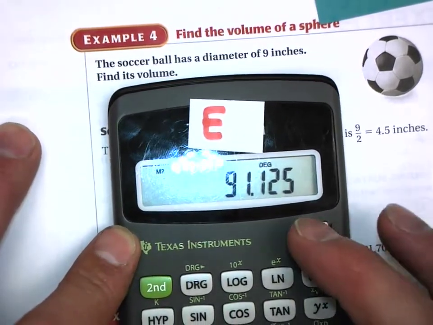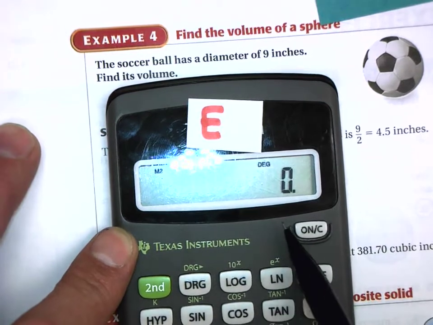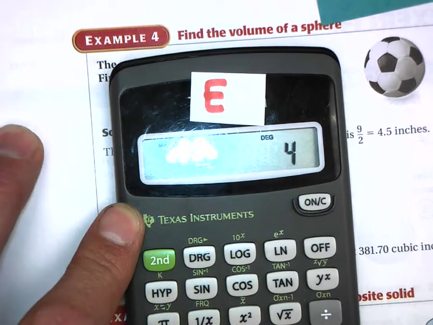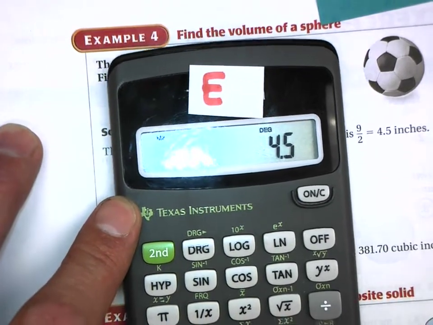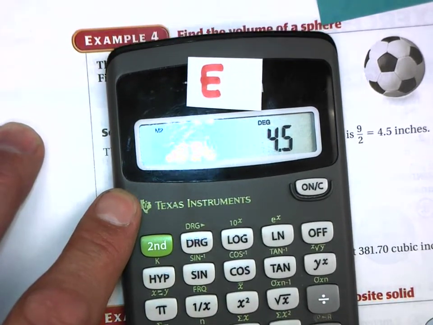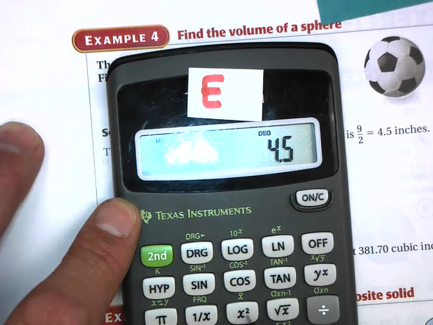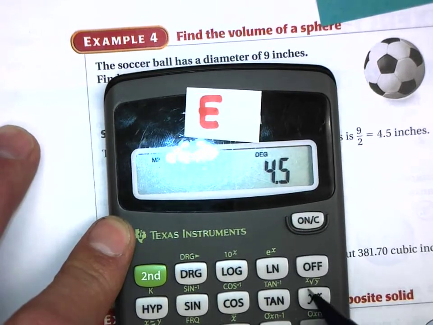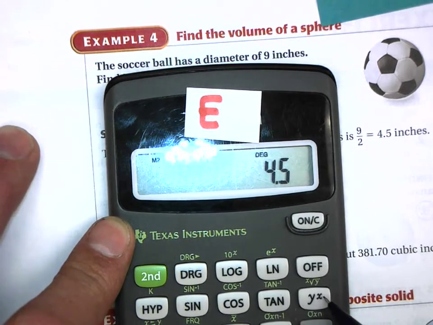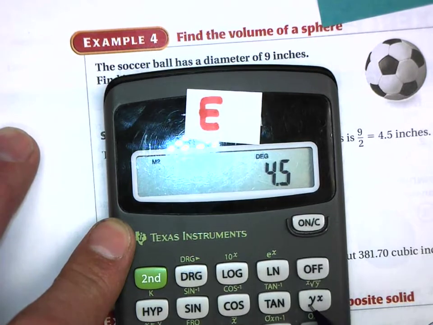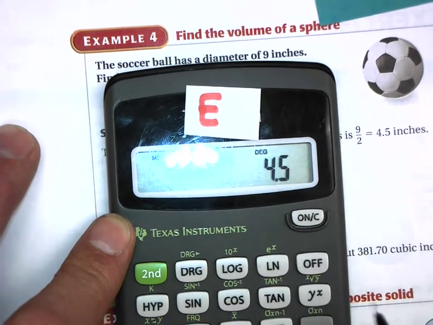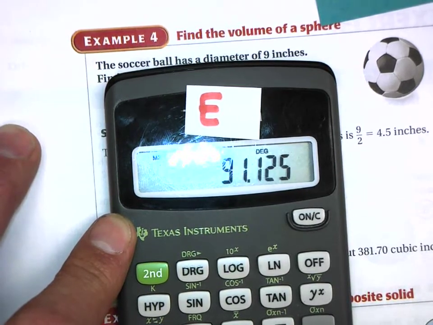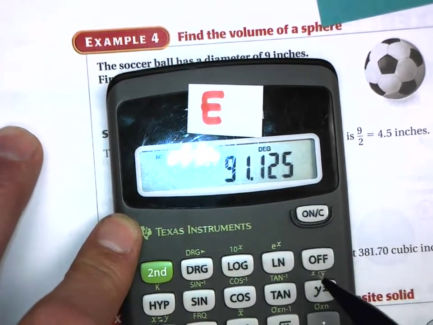Or, what I think is easier, remember when you reset the calculator, always hit the C button twice. What's easier is to do 4.5 and then, where is it on this calculator? This is squared, right? Oh, there it is. On this calculator, you'll use the exponent button. So first you put in your base, that's your y, and then you push the button, and then you do 3, that's your exponent, and then equals, and there's your number. That was the same number as we did before.